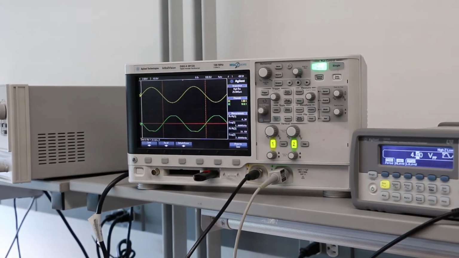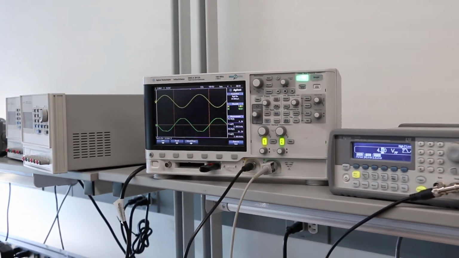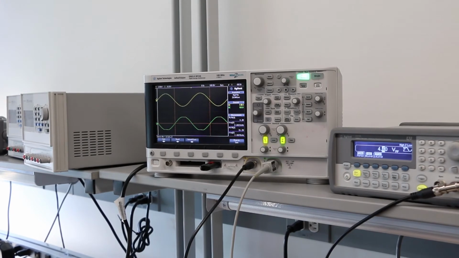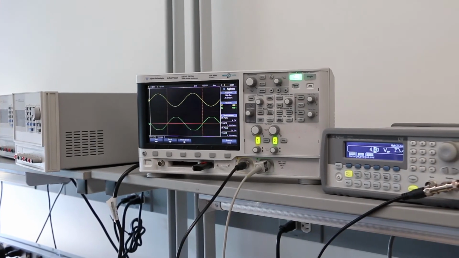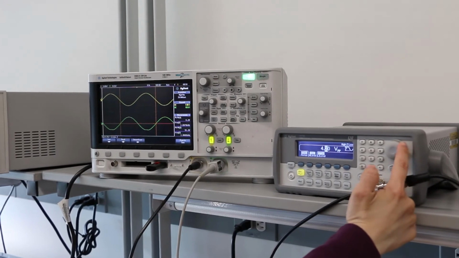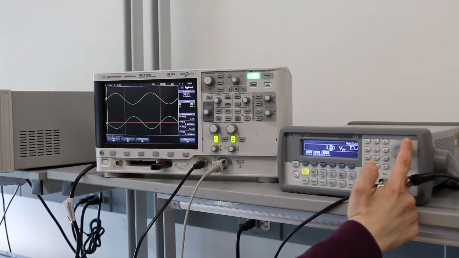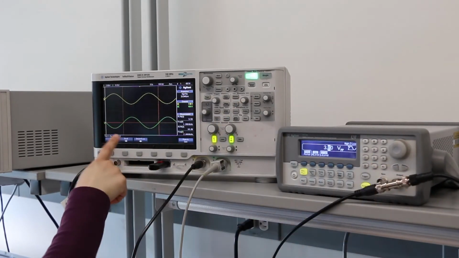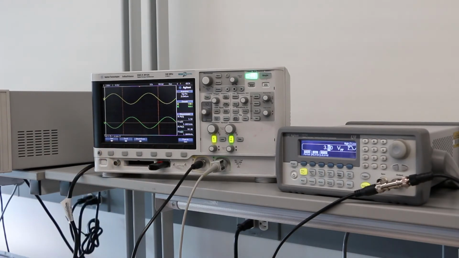Step number 13 says reduce the function generator output amplitude until your circuit is not saturating. So let's reduce the amplitude. Now the circuit is not saturating. Use the vertical scale knob to maximize both waveforms to just short of full screen.